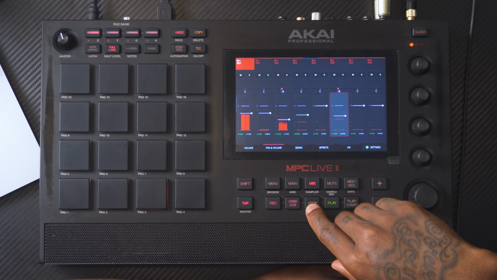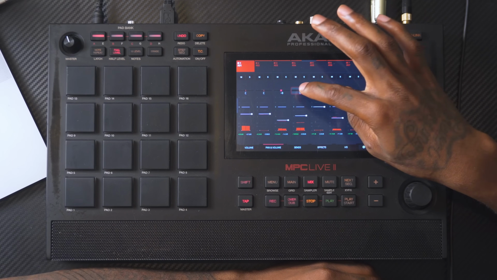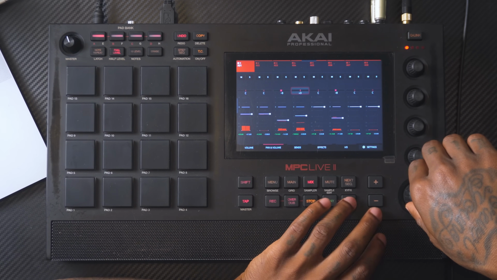Turn it up a bit. And for that open hi-hat, it's still a bit stereo because I added that effect. So we could pan that a little to the right just to balance out.